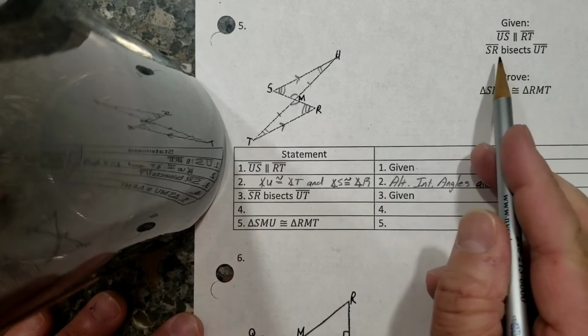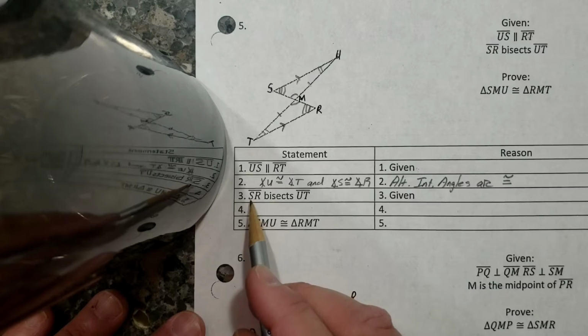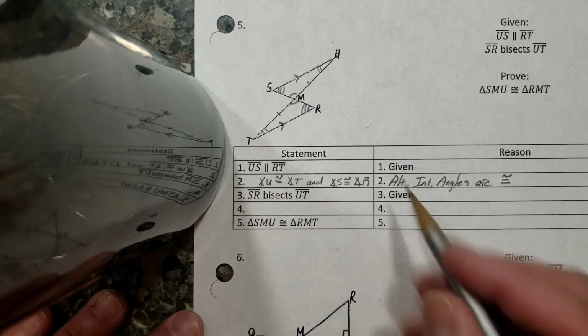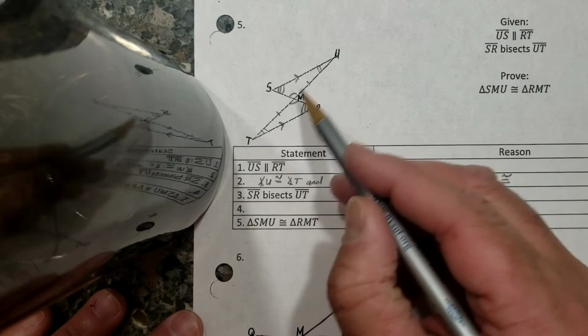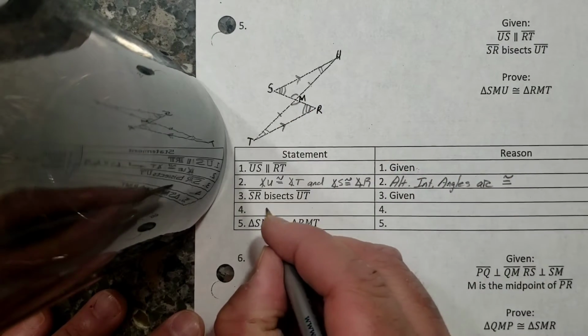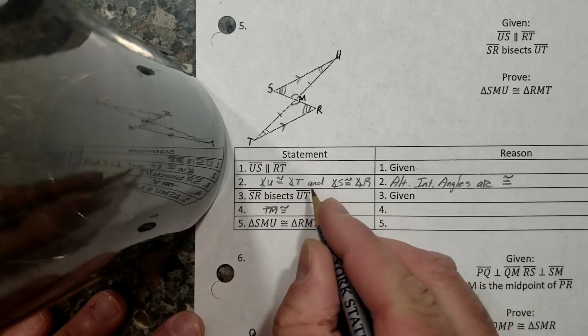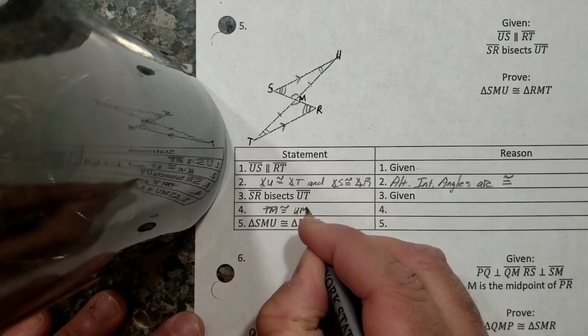And then they come back and they give us the bisector. SR bisects UT, and that's the other piece of the given. And what we put together that we need is a side. So we know TM is congruent to UM.